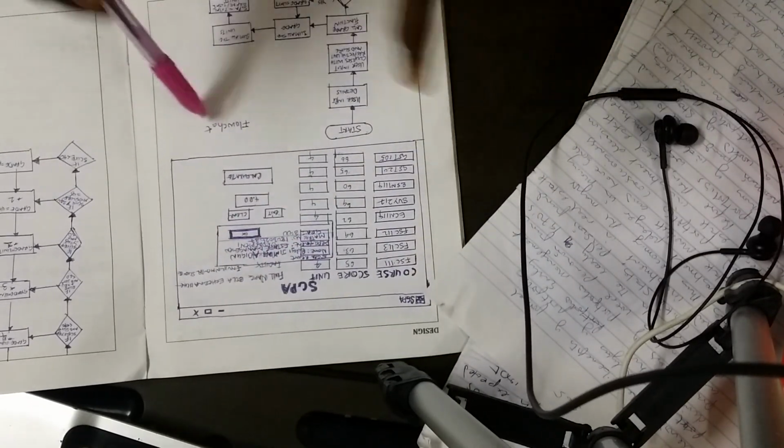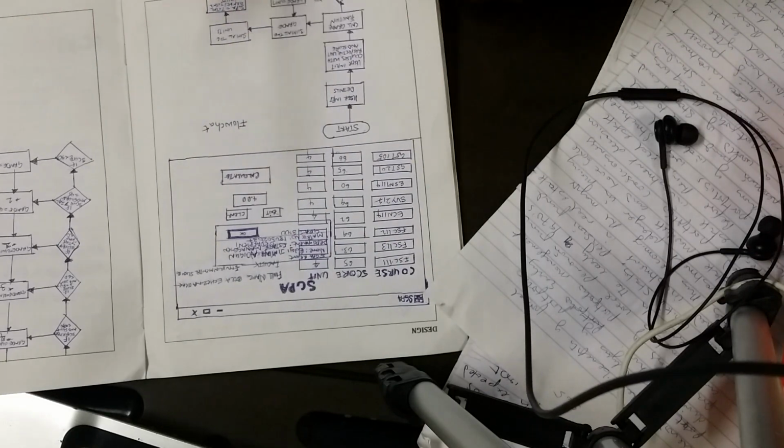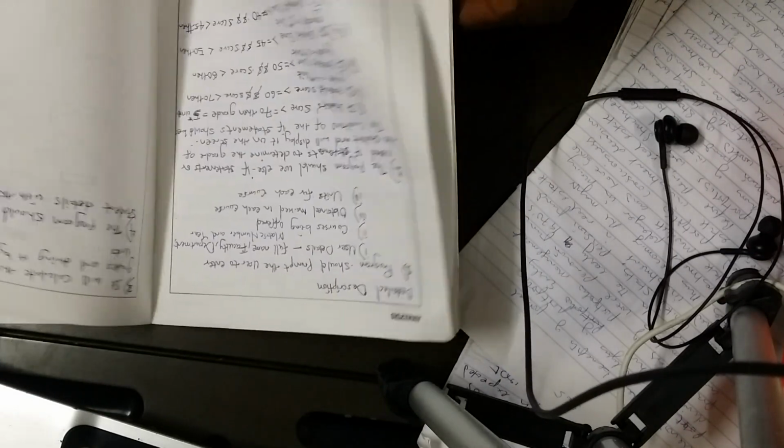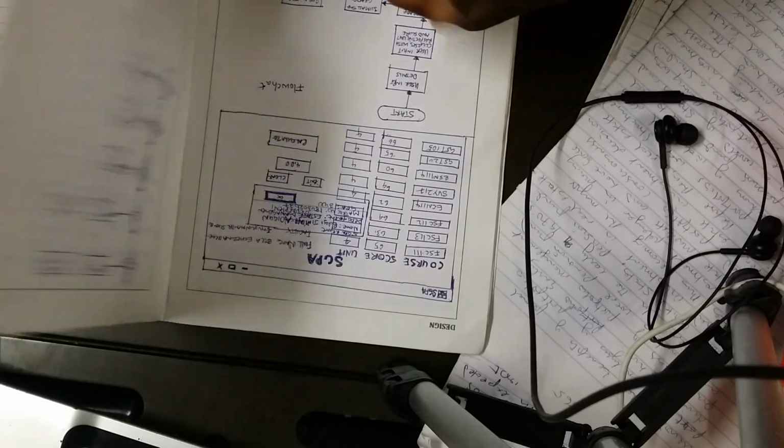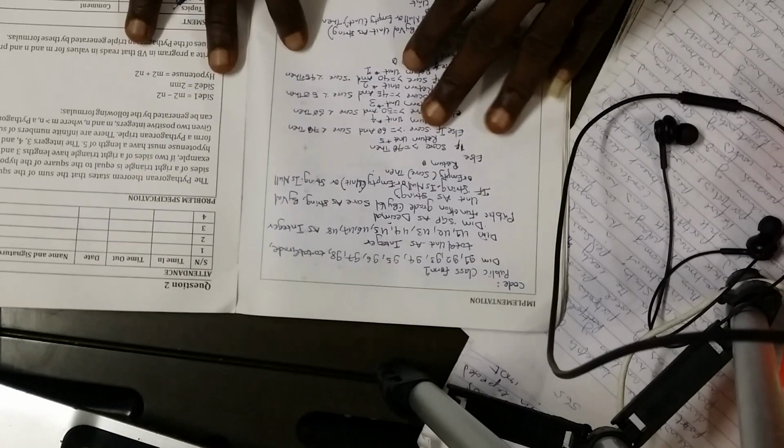So depending on how you design this for question 1, analysis, design, the process of design, then the coding. So yeah, that is for question 1.